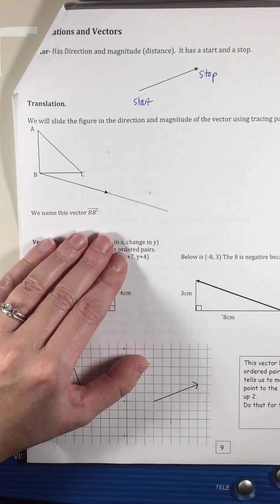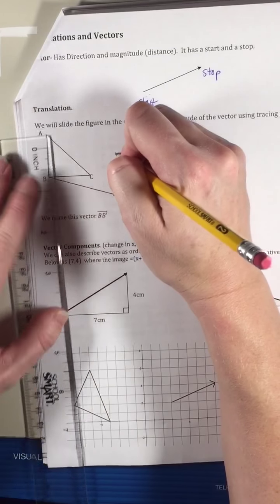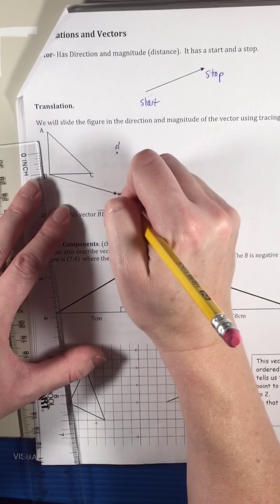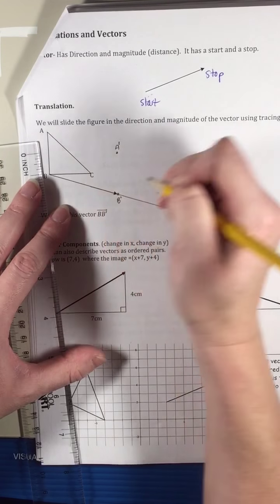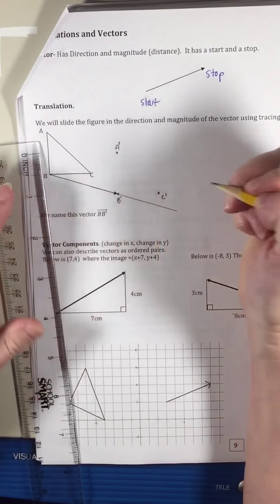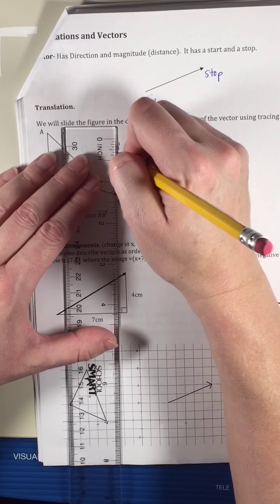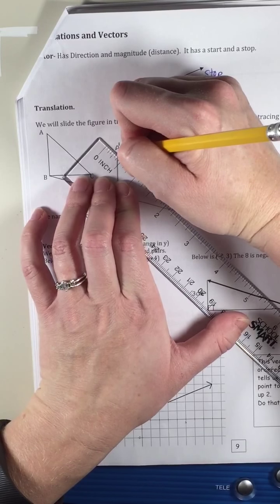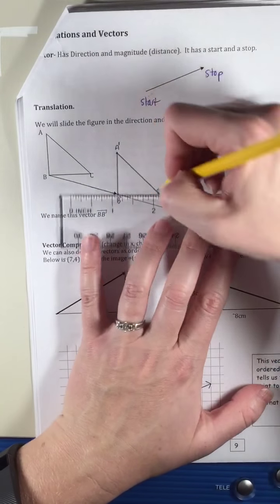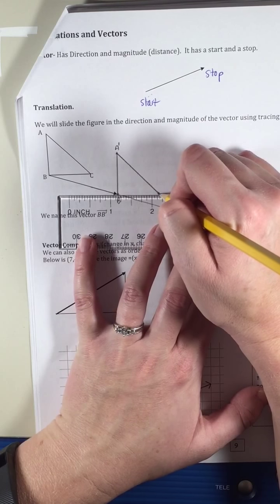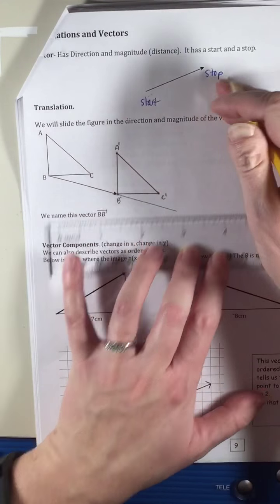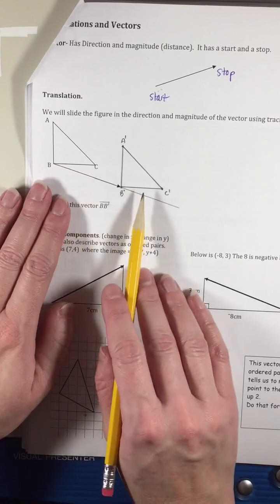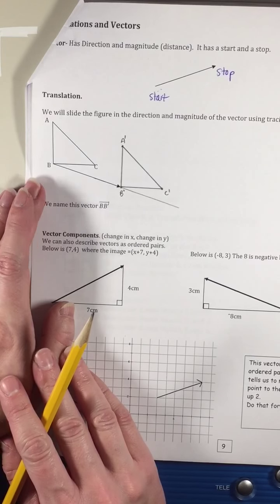So now that I have that slide, I can go through. So this is point A prime, because that's my new image. This is B prime, and this is C prime. So now I can take a ruler. I can go through and connect all the points. And we have a translation, a slide, taking this triangle and sliding it to the next triangle, okay?